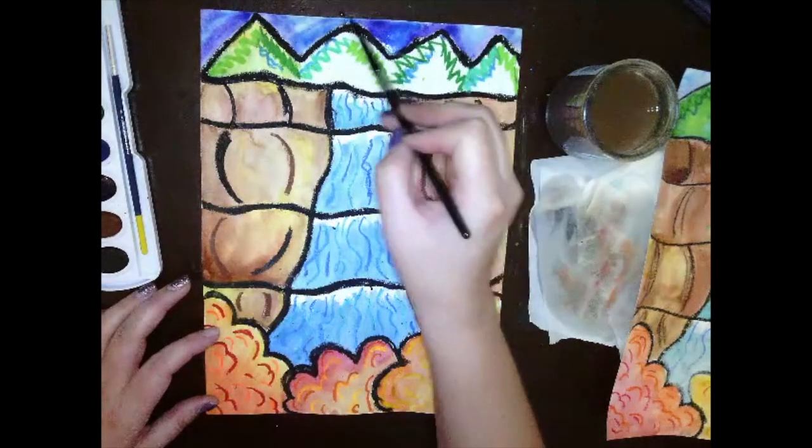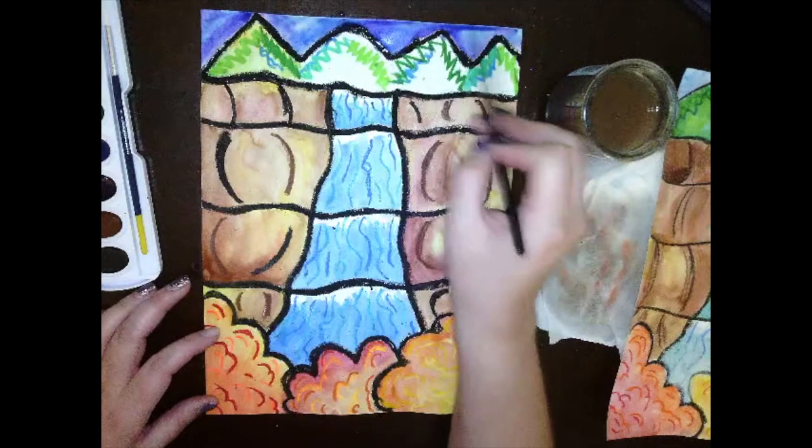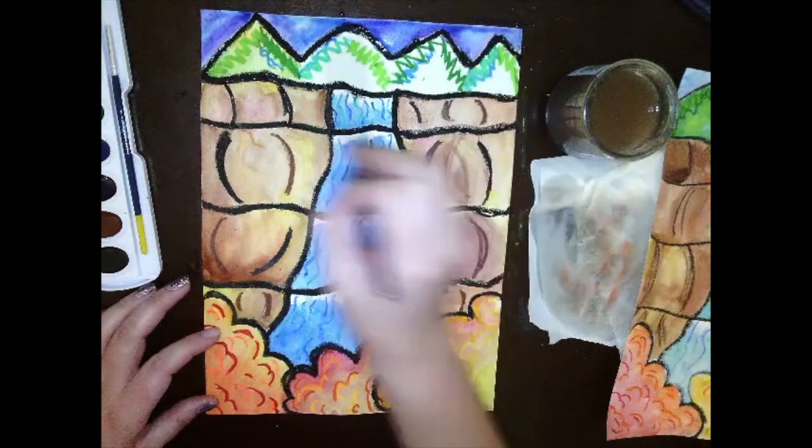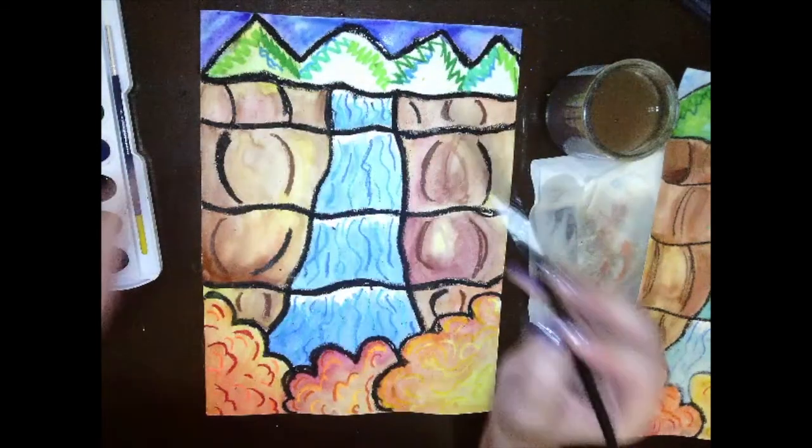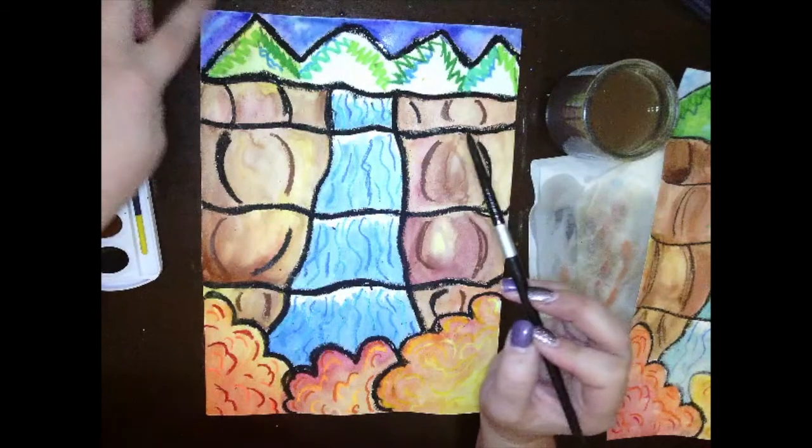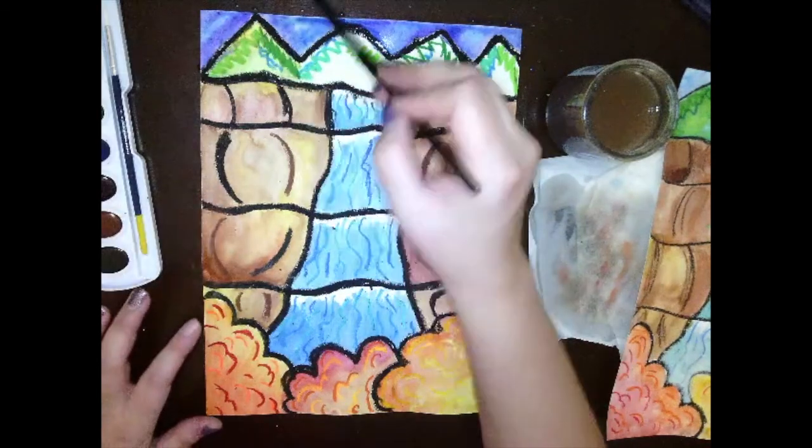Maybe you want to do a sunset. So you want to have the purples and the pinks and what else? The oranges. You can do that. It doesn't have to be necessarily a blue sky. That's up to you. Okay.